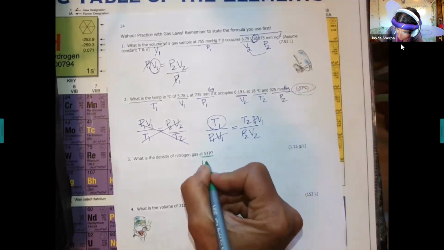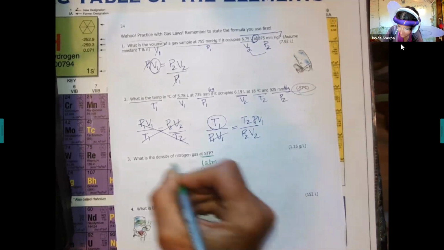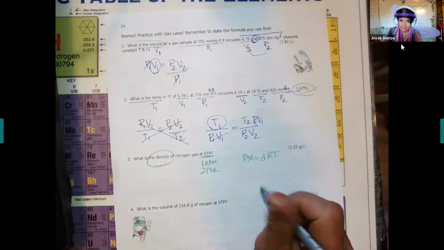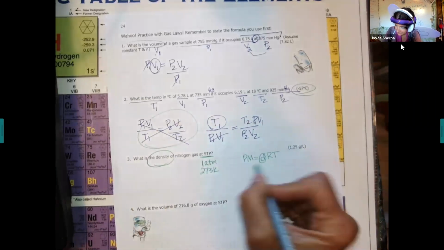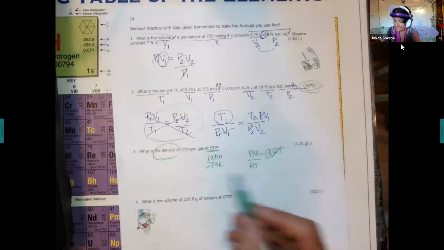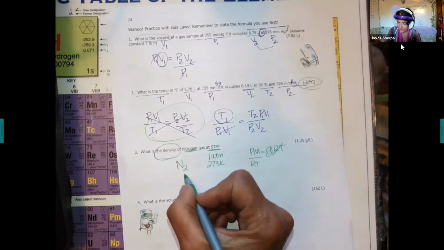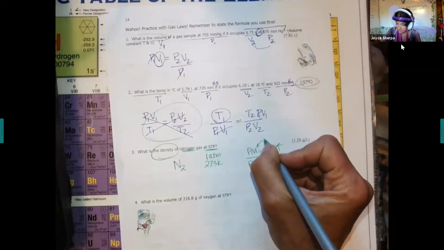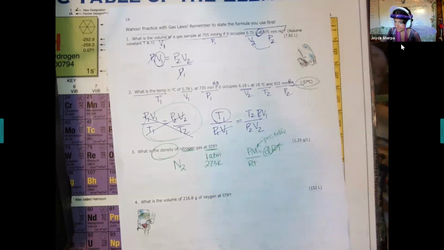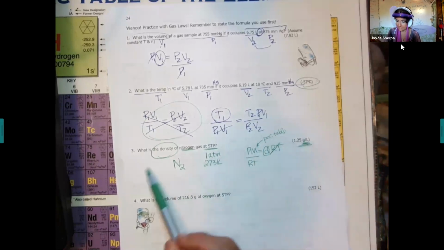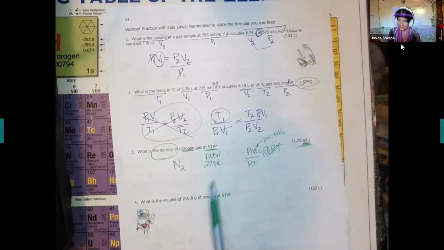STP means 1 ATM, 273 Kelvin. We're looking for density, so PM equals DRT. State your formula. So again, this is one formula we're using. We're solving for density, so we'll divide by RT. And the other comment, you need to know this for the worksheet, nitrogen is a diatomic. So the molar mass of nitrogen is not 14.01, it's going to be 28.02. The molar mass is from the periodic table, and the pressure, R and T, you know, and units. You've got to show units. You have to state the formula. And again, you can make a list, or that's kind of what I was doing here.